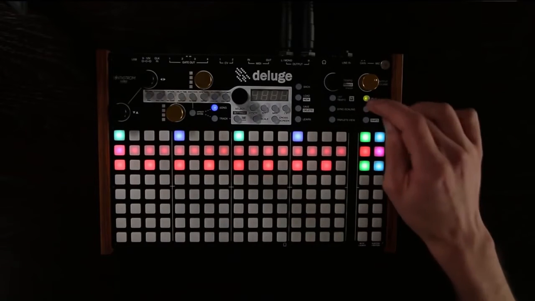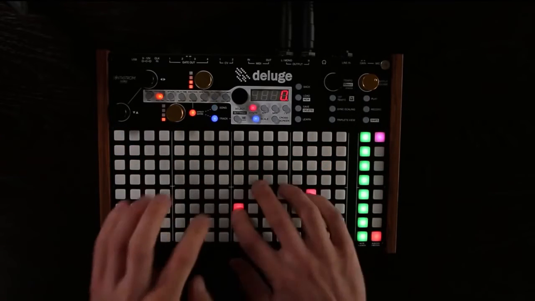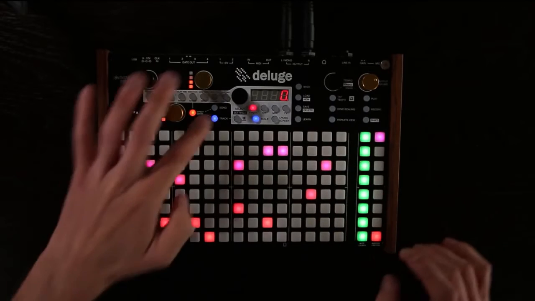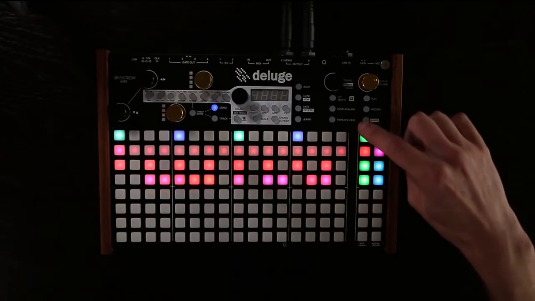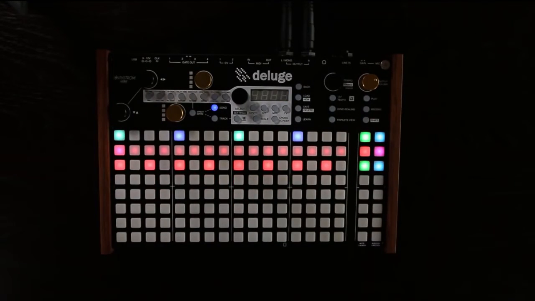Deleting a track is easy as well. If I go and make a new track, just put some random notes in there, jump back out to song view, that's the one down the bottom there, just hold down Shift and press it to delete it.